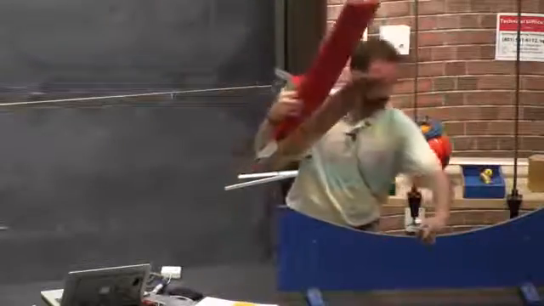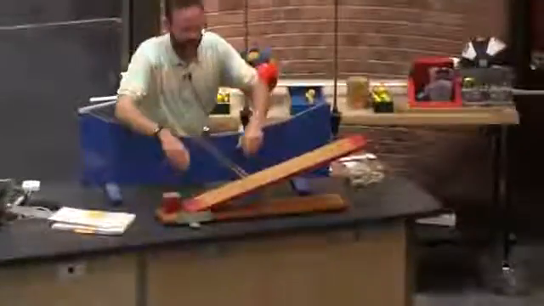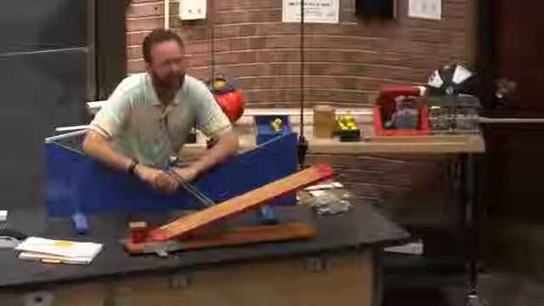We're about out of time. Let's end with just this one, and I'll let you go. This won't even take the 5 minutes. We're going to talk about simple machines. This is an inclined plane.